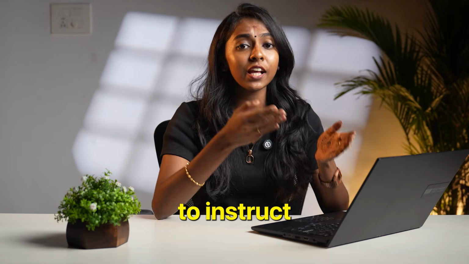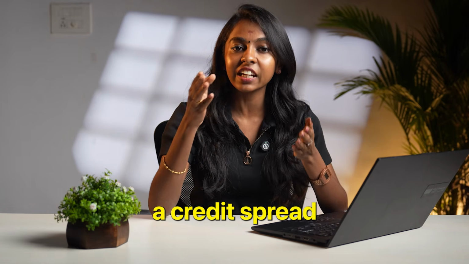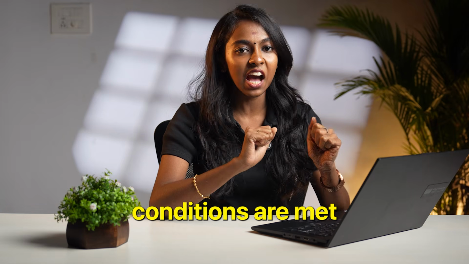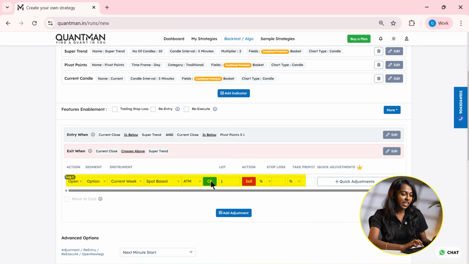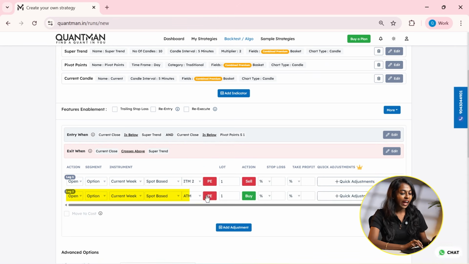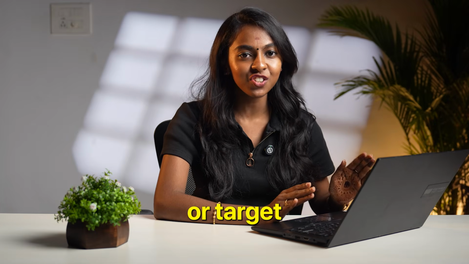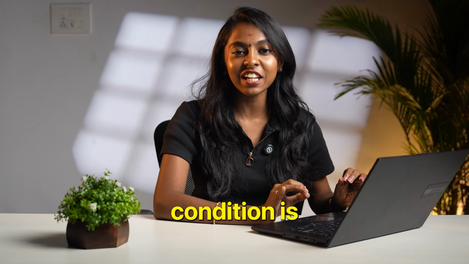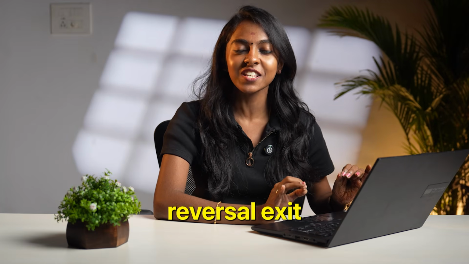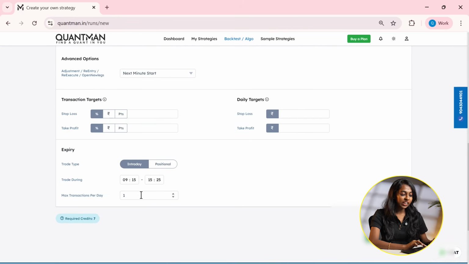Now we are going to instruct QuantMan to execute a credit spread if my entry conditions are met. So here I am going to sell a put option of ITM2. And as it is a credit spread, I am going to buy a put option of OTM4. For this strategy, I am not going to give any stop loss or target. The only exit condition is my indicator-based trend reversal exit. In QuantMan, we can give trades up to 20 transactions. But for this, I am going to give 3.